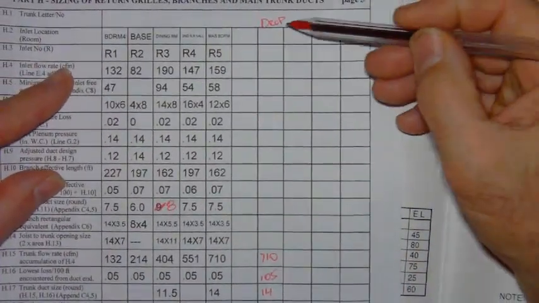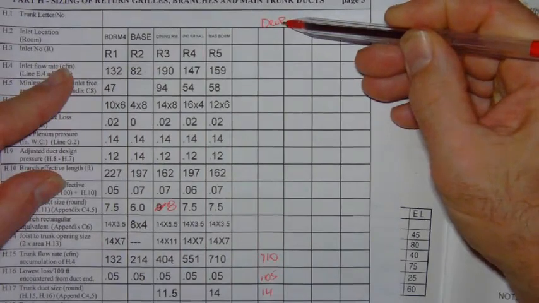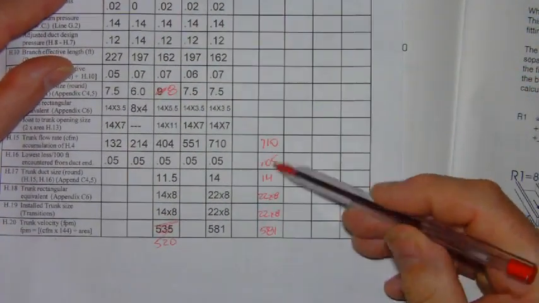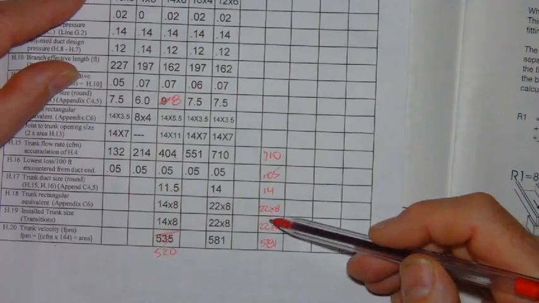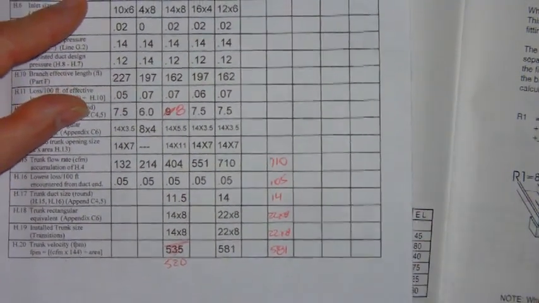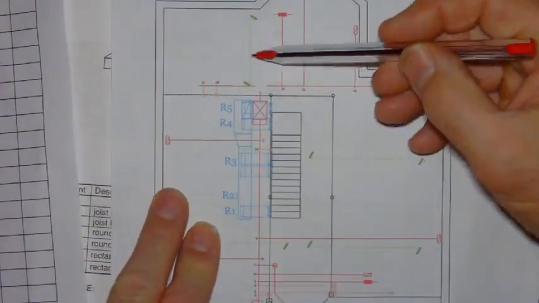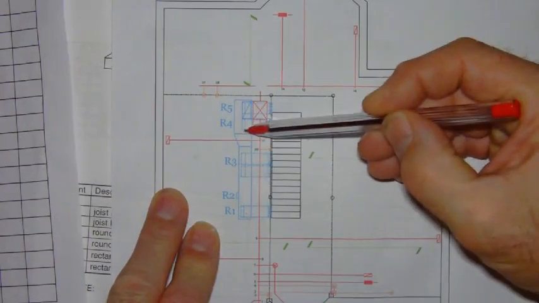But it is important that you establish what the drop size is going to be, because it is possible that the drop size could be larger than the trunk ductwork, particularly if you've got return air coming from two directions.